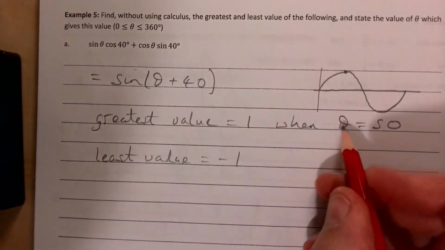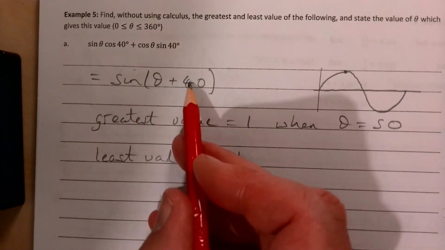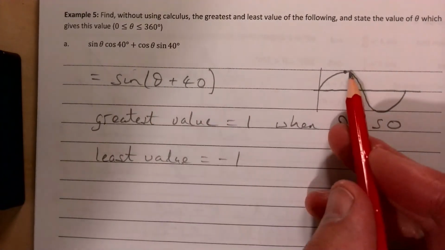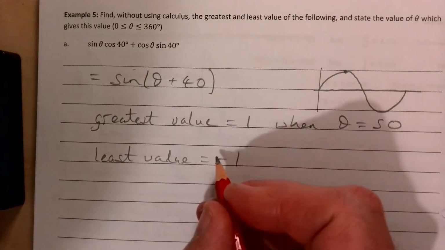So what happens if theta is 50? We substitute it in here. We get sine of 50 plus 40, which is sine 90, and it gives us our value of 1. You can't get a bigger value than 1.